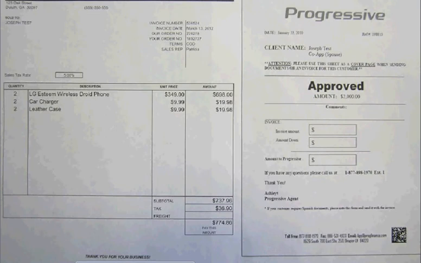In this tutorial, we're going to show you how to correctly fill out an approval form from Progressive. Once a customer is approved by Progressive, Progressive will email to your store location a PDF of the approval form that looks just like this.